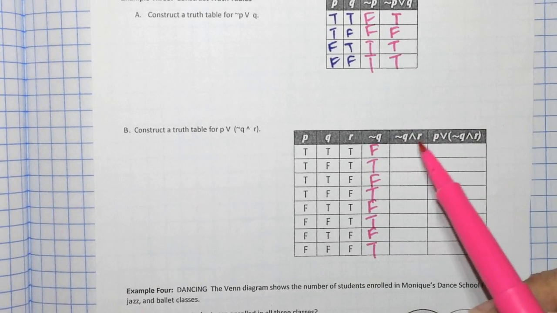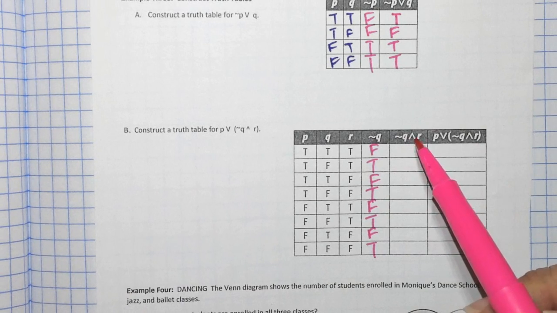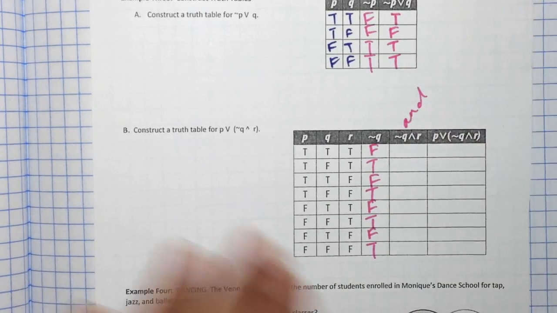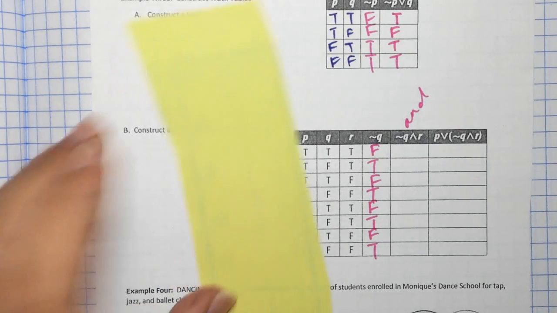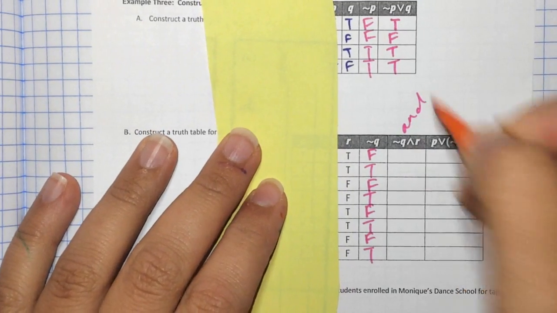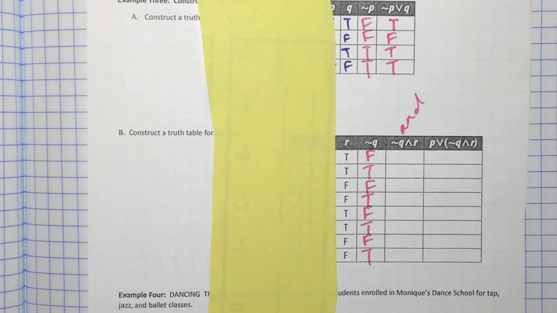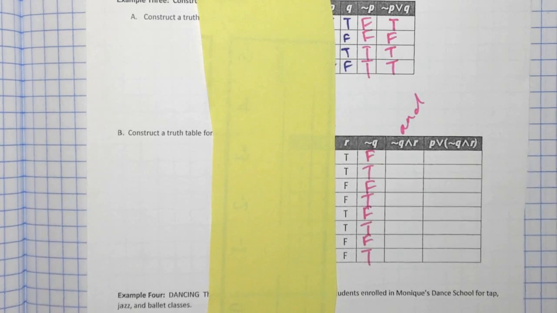This says not Q. Is this or and? And R. So not Q and R means how many have to be true? Both of them, two of them. So cover up everything else and fill in the truth table for not Q and R. What about P? We don't care about that right now, do we? You can look at different ones. You don't have to always look at P. We already filled in.